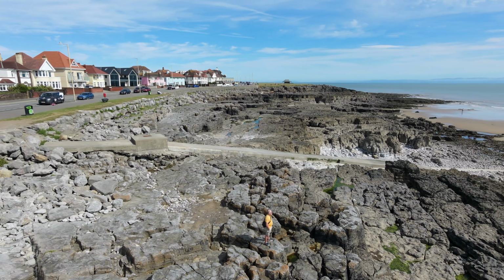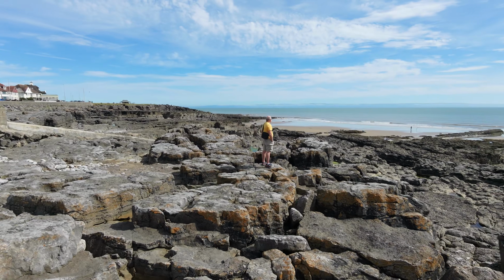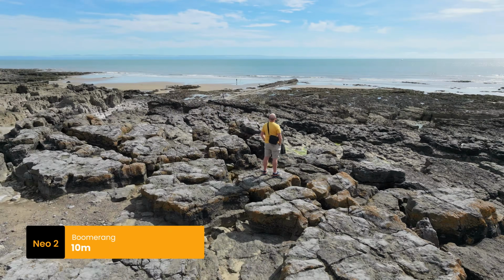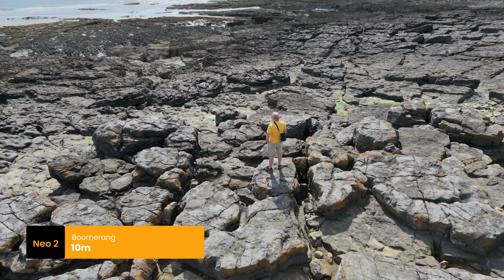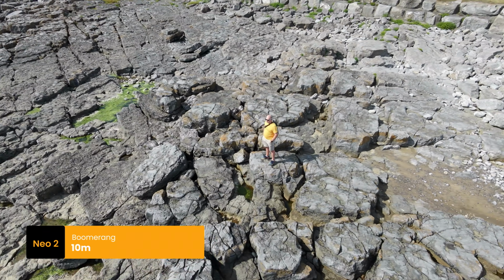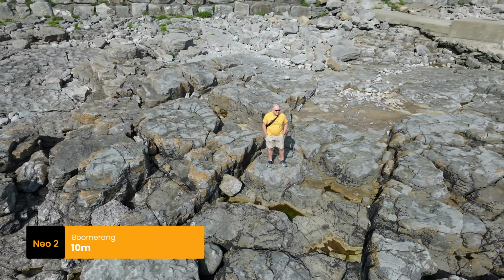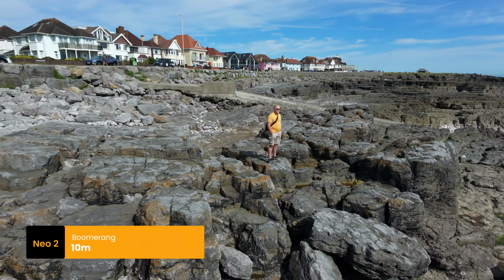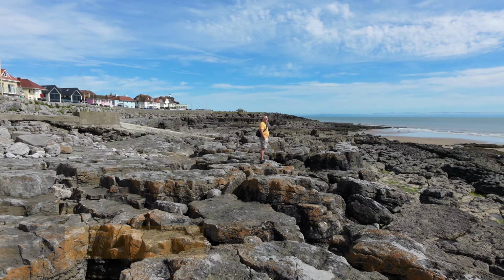Now, by this point, I've normally captured all the reveal shots that I need, but if I've still got plenty of room around me, I usually finish off with the Boomerang. And this, it's going to fly away from you, loop around, and then it's going to come back to the position from where it started. Now, it's a movement that's almost impossible to recreate by flying manually, which is why I still enjoy using it. But I only tend to use it in wide open spaces, things like a beach or a large field, somewhere where you are well away from trees.